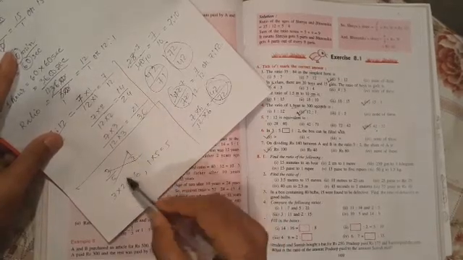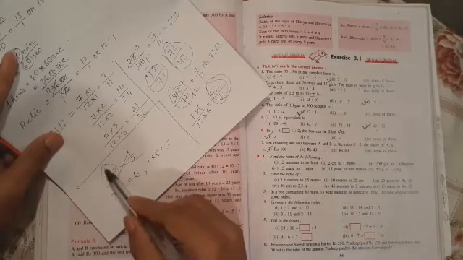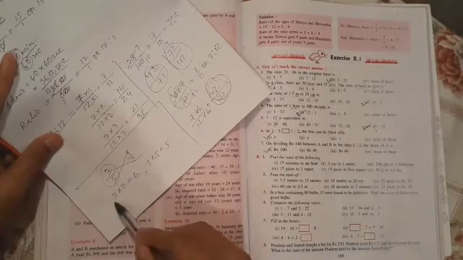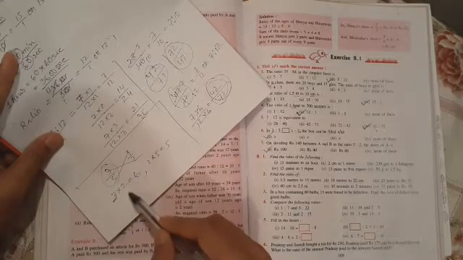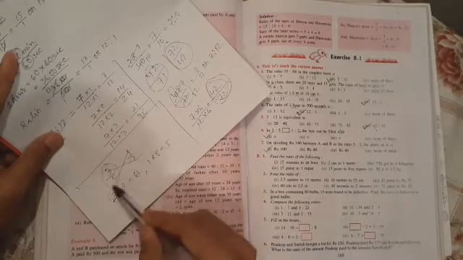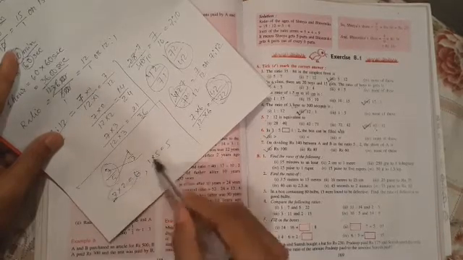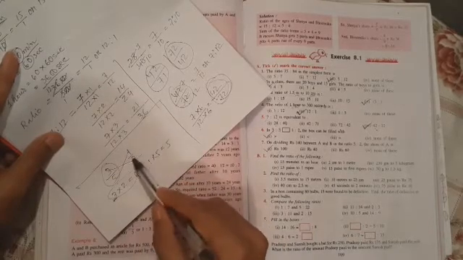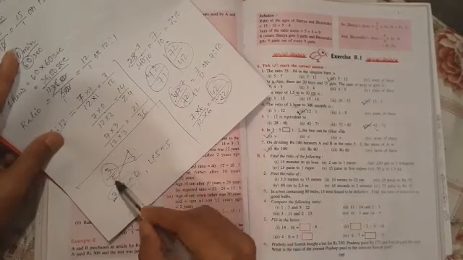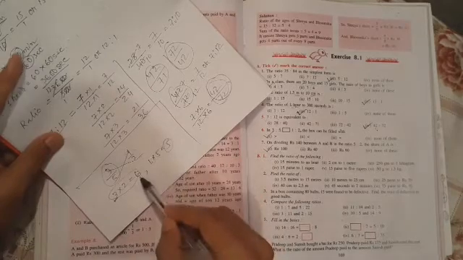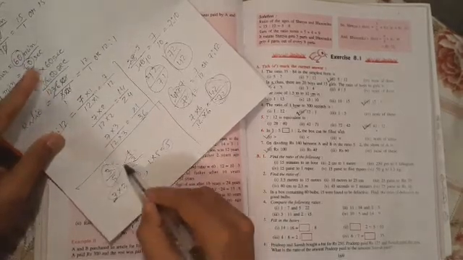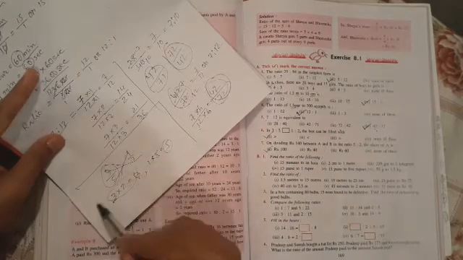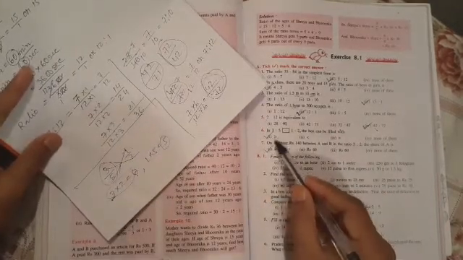Clearly we can see that this fraction is greater, because 3 is the numerator of this fraction, so 3 times 2 is 6. And 1 is the numerator of this fraction, so 1 times 5 is 5. 5 is smaller than 6, so we can easily find that this fraction is greater. 3 by 5 is greater than 1 by 2. So we will put this sign here.